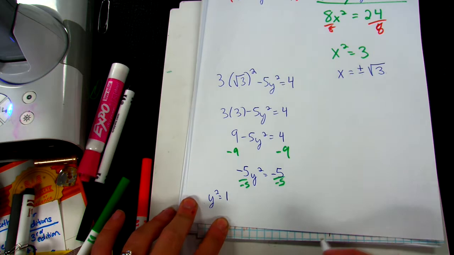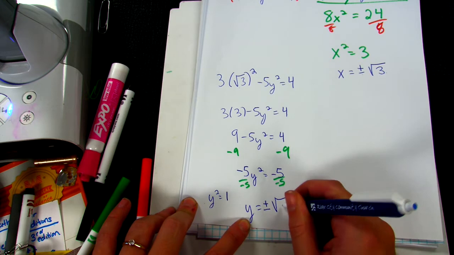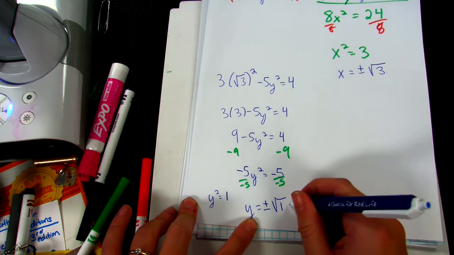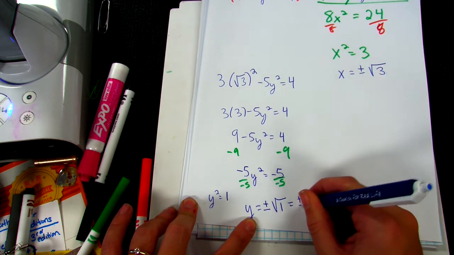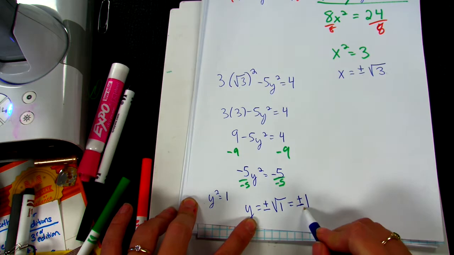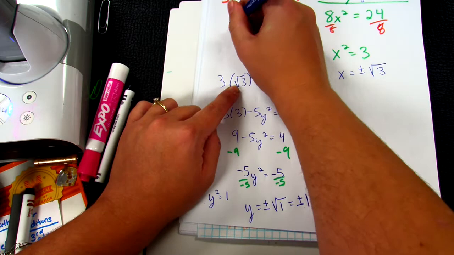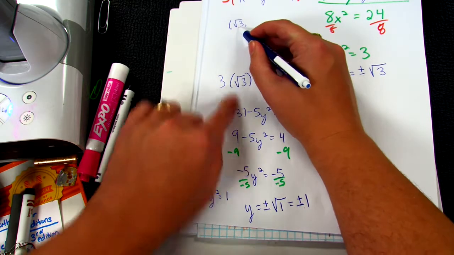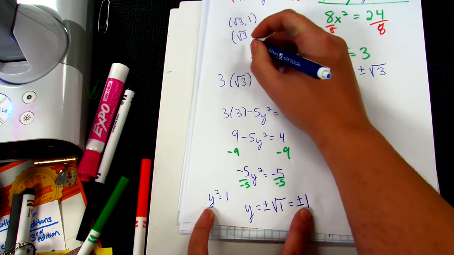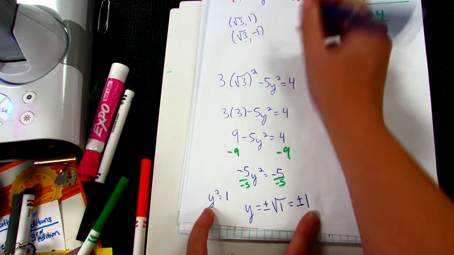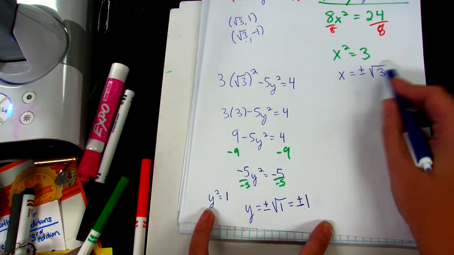Now I square root both sides. But remember, when I square root both sides, I get plus or minus 1, right? However, square root of 1 is 1, so plus or minus 1 is our y, okay? So again, when we let x be the square root of 3, we got 2 answers. We got positive 1, and then we also got negative 1. That's 2 answers so far. Now we have to let x be negative square root of 3.